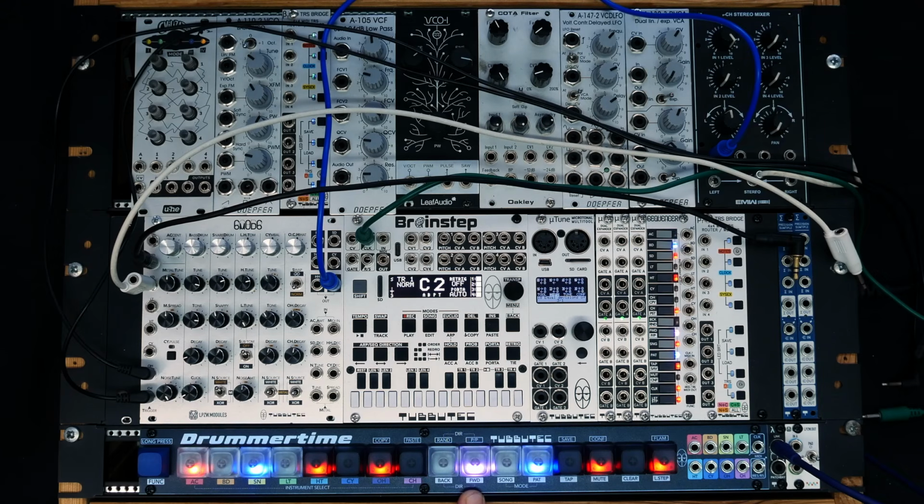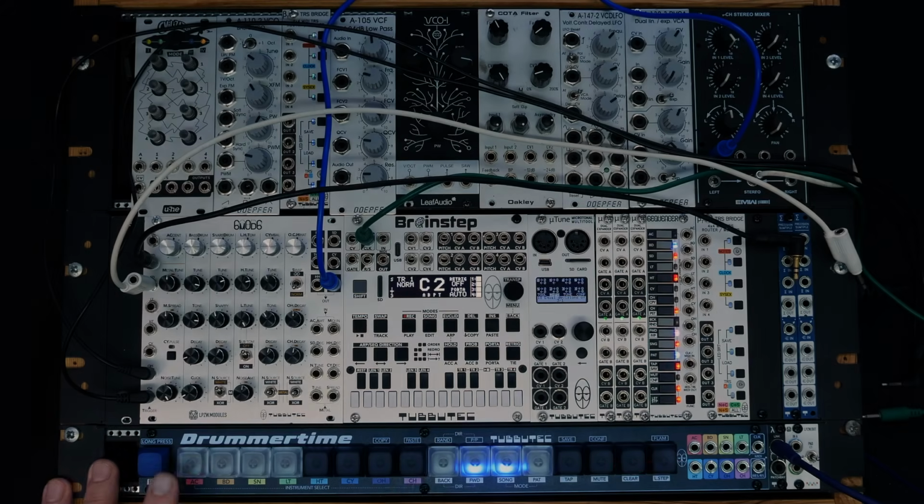Drummertime is a pattern-based sequencer. Each pattern can have up to 16 steps with 8 instrument tracks and 16 different patterns can be programmed. There are 2 view modes. In pattern view, you can see the steps of a pattern, 1 instrument track at a time. In song view, each button and LED represents a pattern that can be chained to a song.